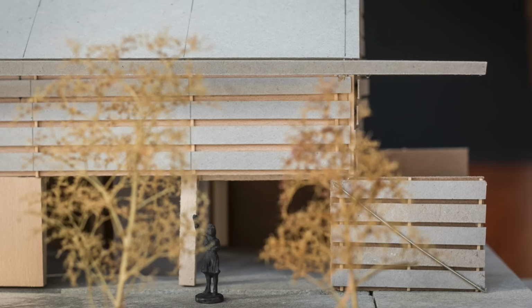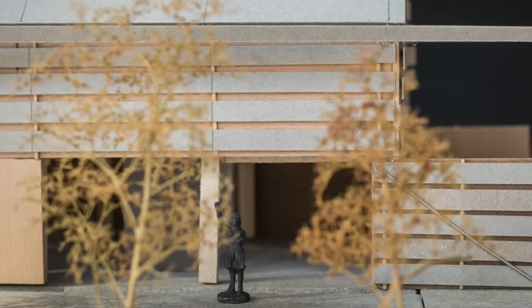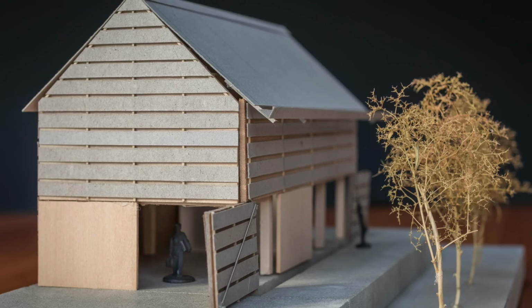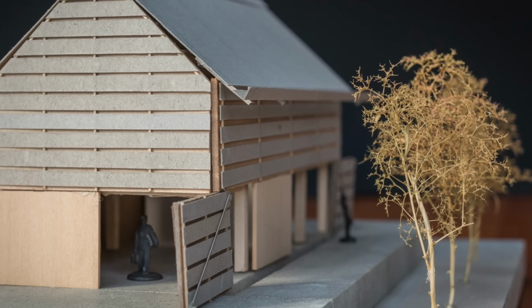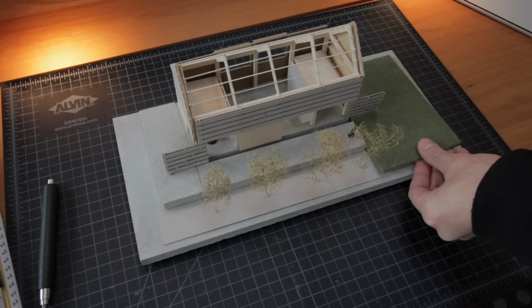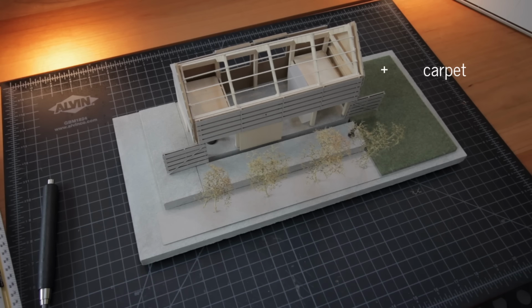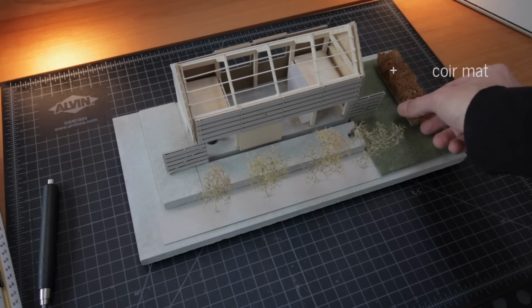There's scale figures. Here I simply painted a few model train figures black and added them to the model. Trees. These are super trees, and I like them because they aren't so abstract as to be confused for something else, like a wood dowel, for example. The level of detail for any landscape elements should align with the level of detail used elsewhere in the model. Other landscape indications. Carpet samples, especially low pile ones like this one from Floor, work well for simulating turf.